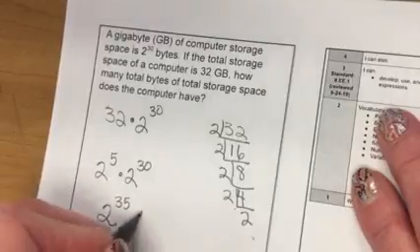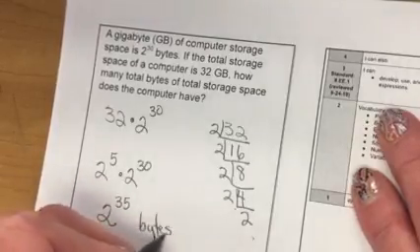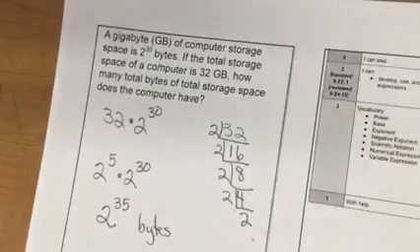That's how many bytes of memory my computer has.